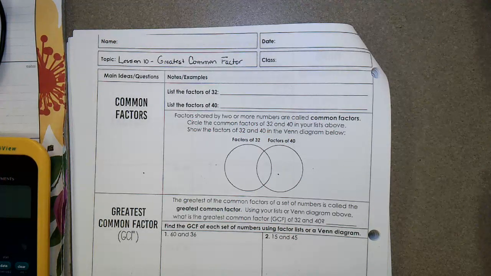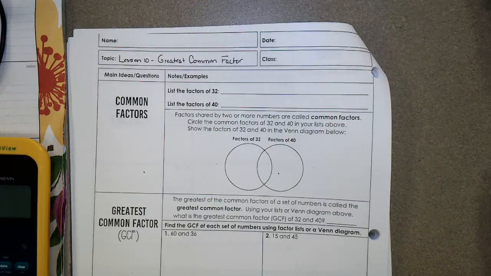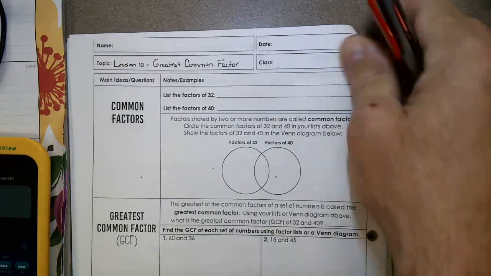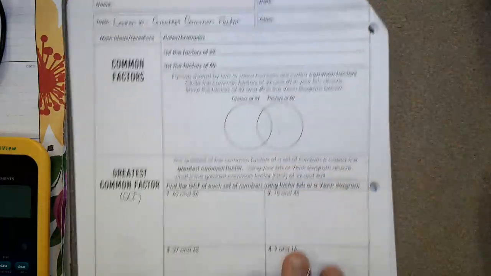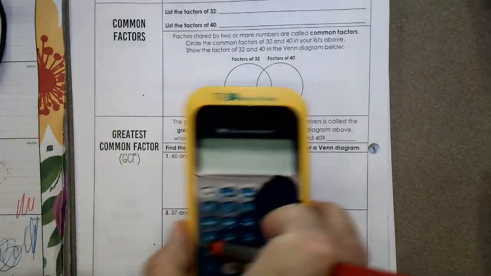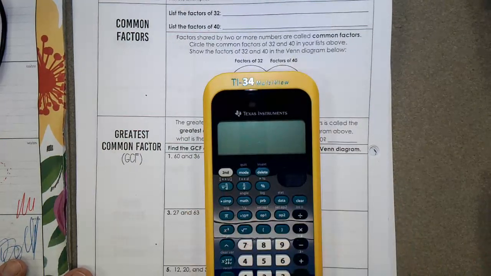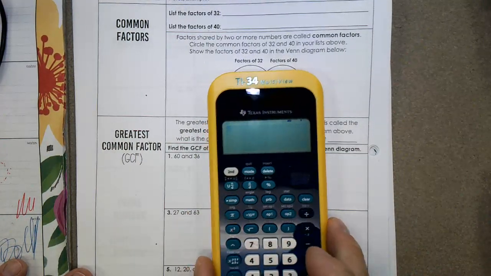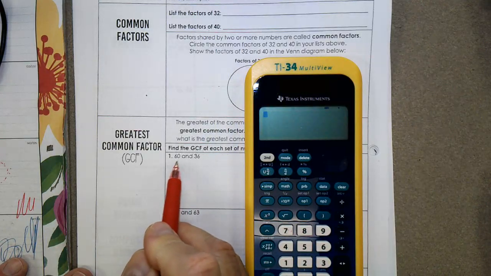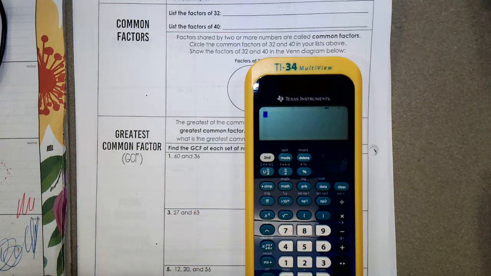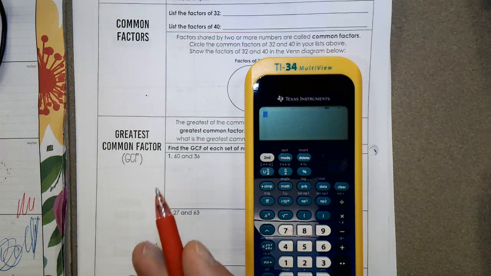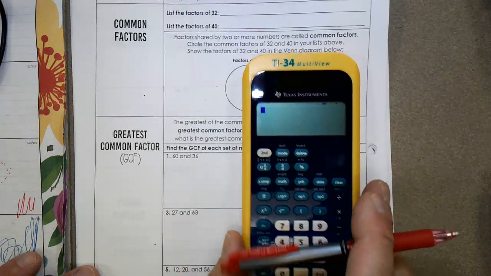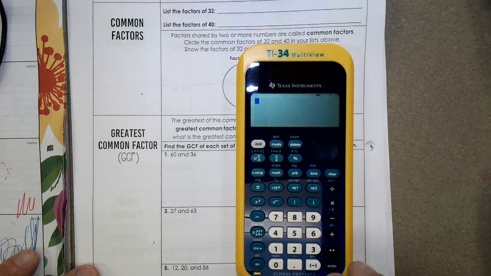Anyway, greatest common factor. We're looking for the greatest number that goes into both of these. Now, to do this, we'd have to list all the factors, but this is a pretty low-level thing, and it's something that our calculator will do. So let's turn our calculator on and fire it up. One of the common numbers would be 6, but your calculator will do this pretty quick.